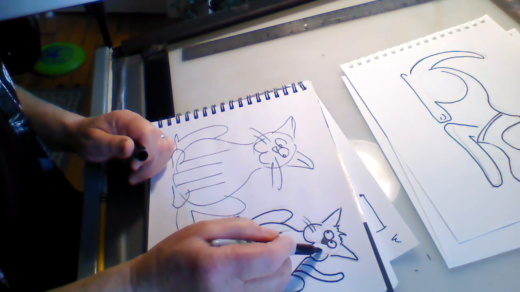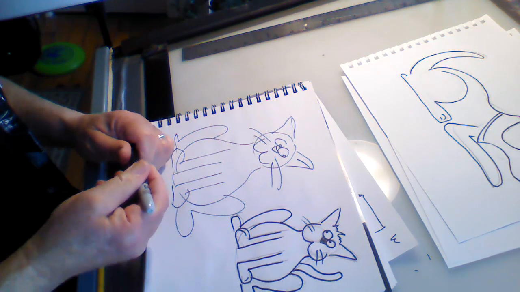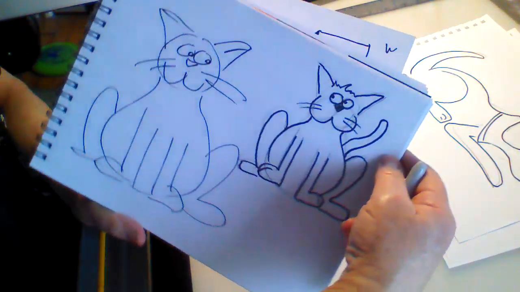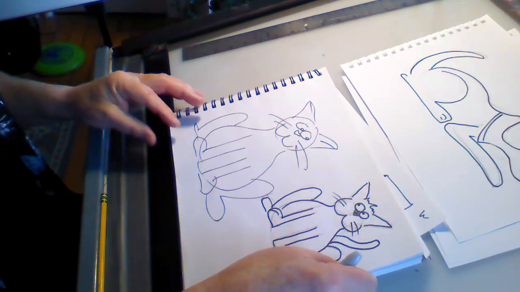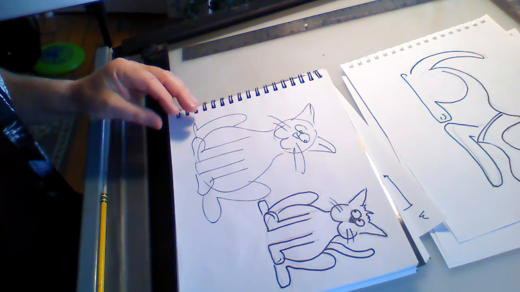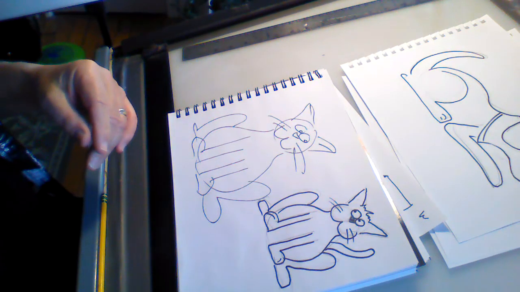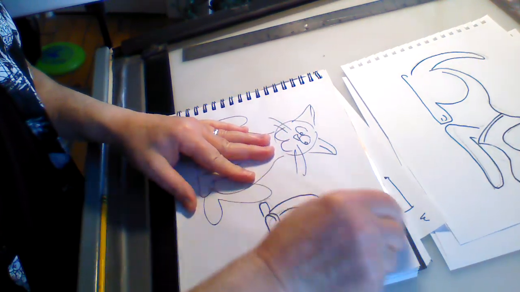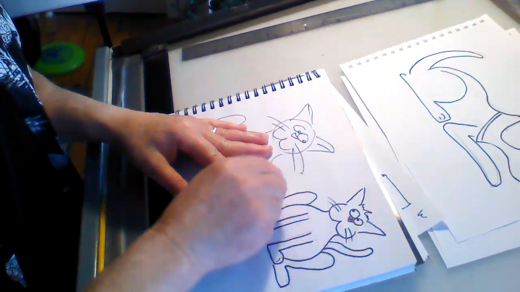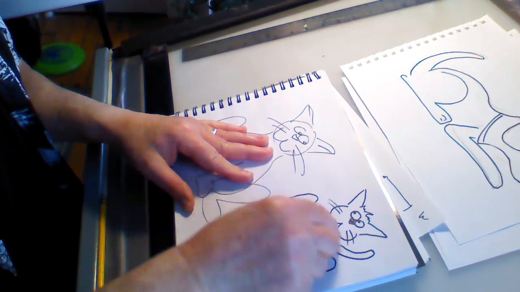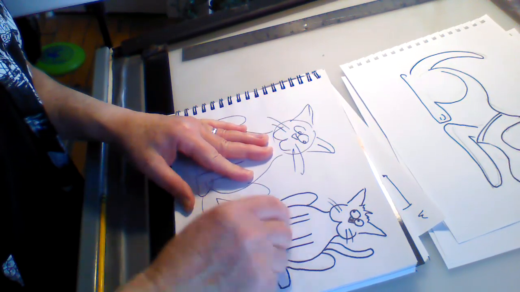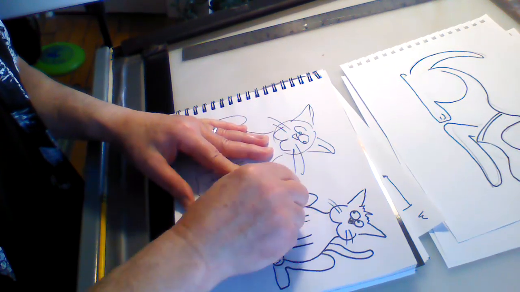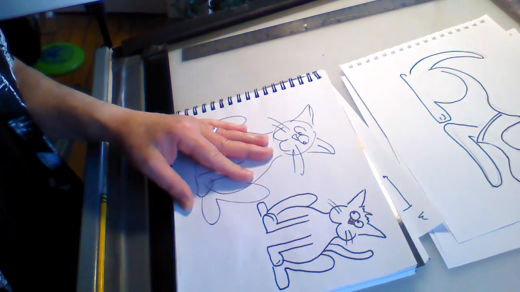Now, that's what we have. So we've got this cute cat. Then, of course, we erase those guidelines. And sometimes when I erase the guidelines, I notice, oh, there's something I forgot to ink in. Maybe I wanted it a little bit darker there. Maybe I wanted something a little changed up.